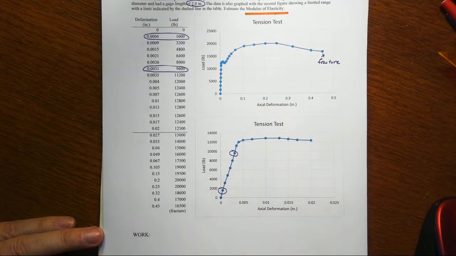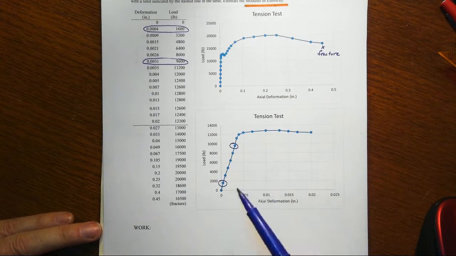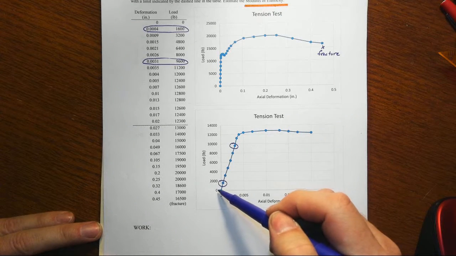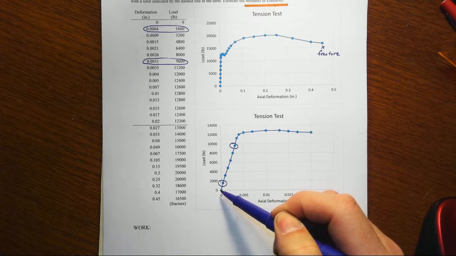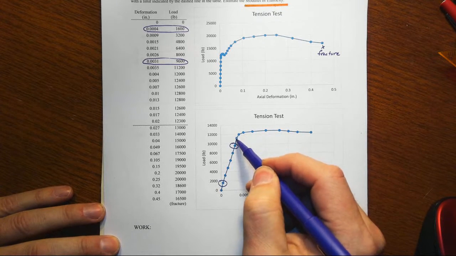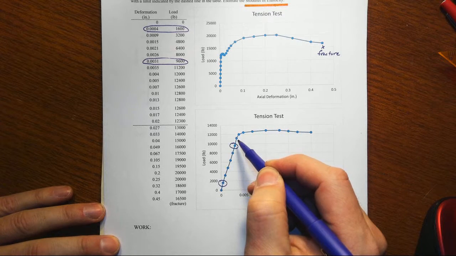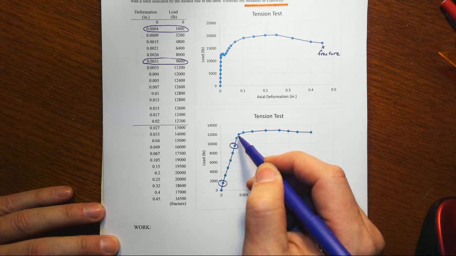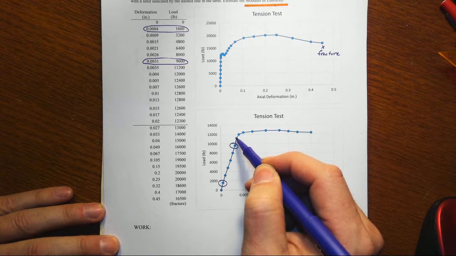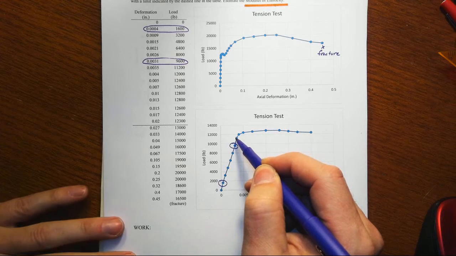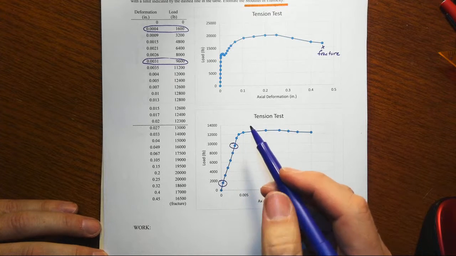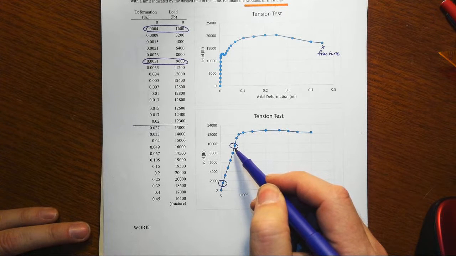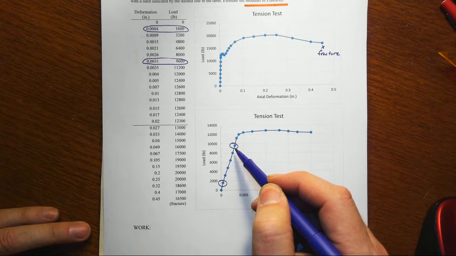Now, when you're working with experimental data, you'd like to try to stay away from the extreme points. That is the 0, 0, because of testing equipment, whether or not it is really perfectly calibrated there at 0, 0, and you want to stay away from up here at the top end where we don't exactly know where the proportional limit has begun and ended, or that is, the linear elastic region has ended and the nonlinear portion has begun.